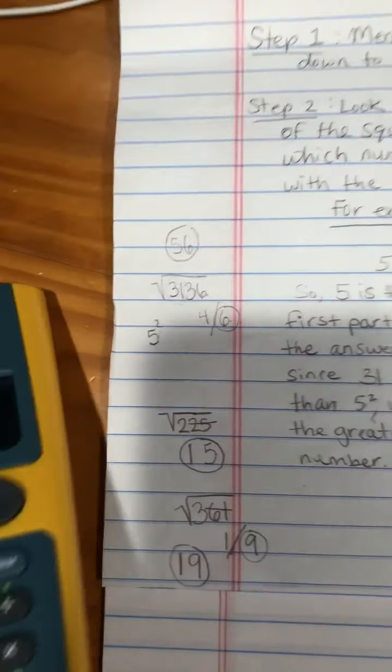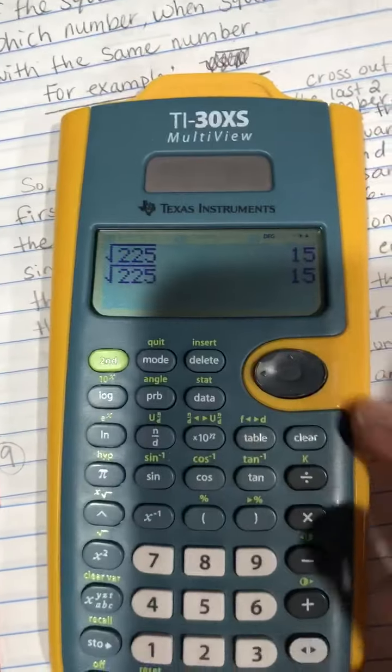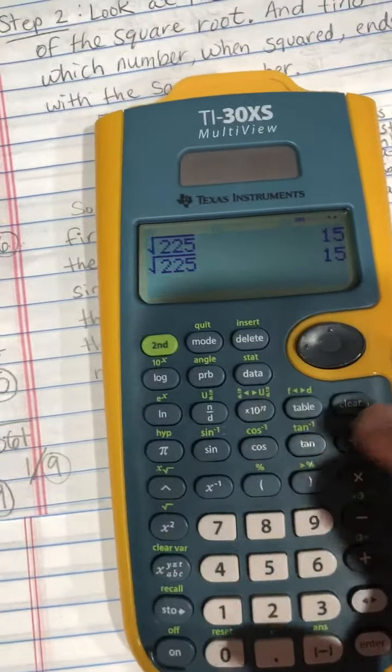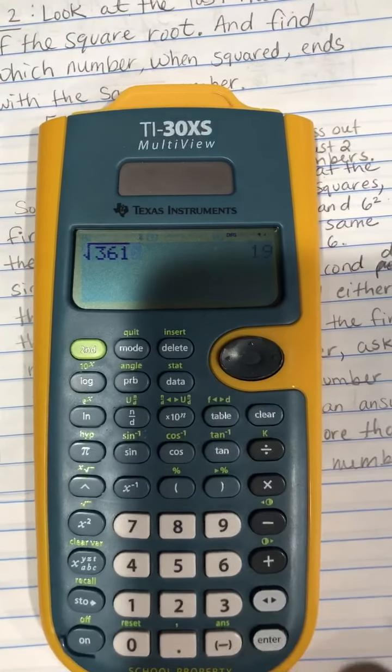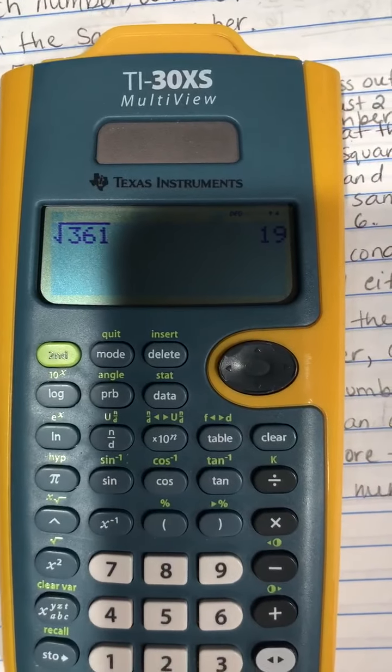And again, I'll check on my calculator to make sure. Second square root of 361 equals 19.